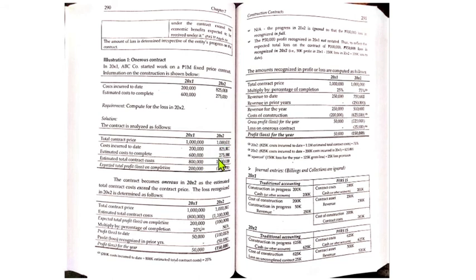For 20x2, magkano ang cost incurred? 825 tsaka 275. Ang total nun, 1.1. Remember, this is incurred to date, kaya siya 825. So, 1 million minus 1.1 is expected loss, 100,000. Therefore, kung titingnan mo dito, the cost is greater than the benefit. So, ibig sabihin, naging onerous yung contract in 20x2. So, paano ang treatment under this?